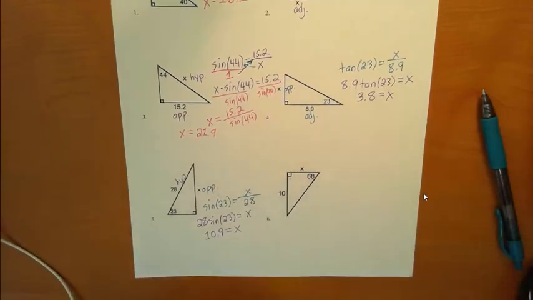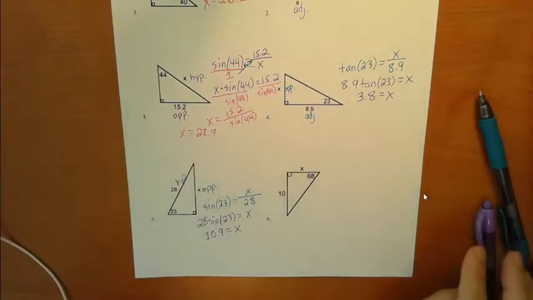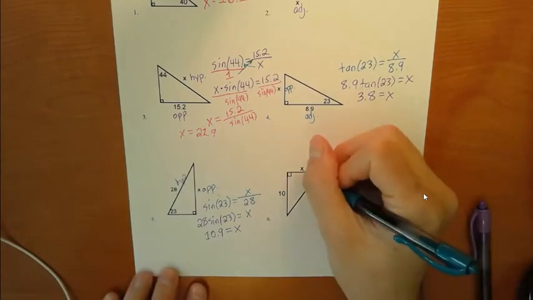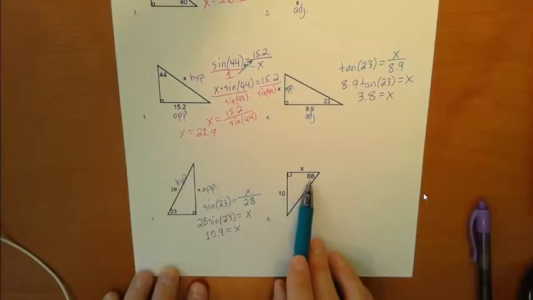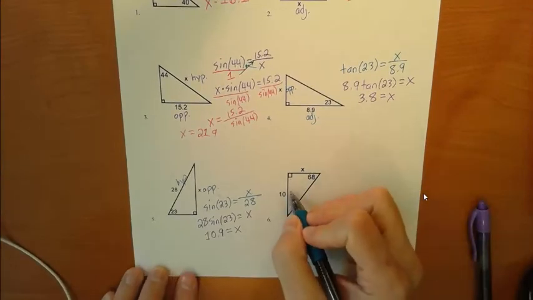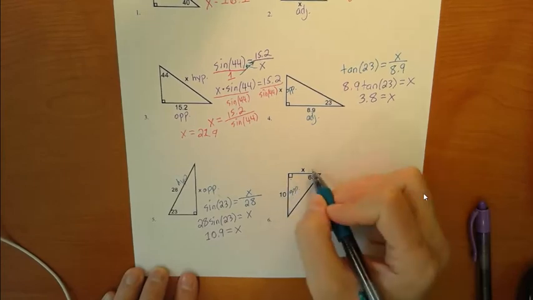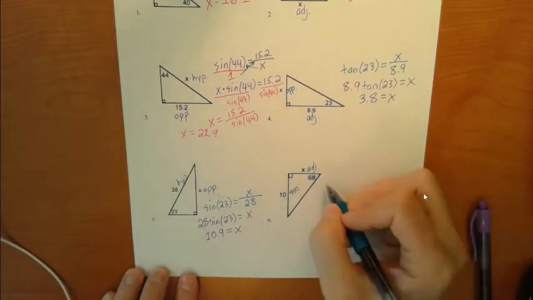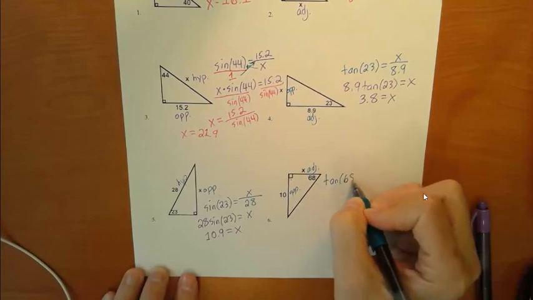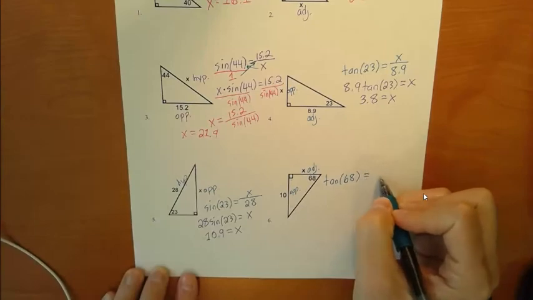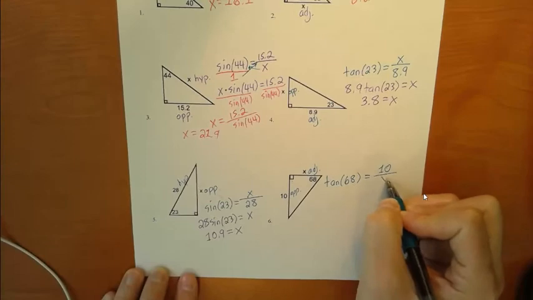Last problem on the front before we finish with a multi-part problem on the back. We have our x value at the top of this triangle, and then our 10 is on the side with our 68-degree angle being right here. So we have an opposite and we have an adjacent side, making it tangent. So we have the tangent of 68 is going to be equal to 10 over x.